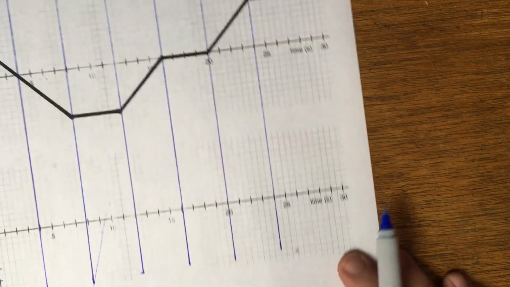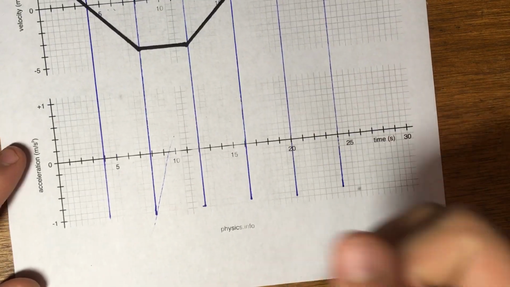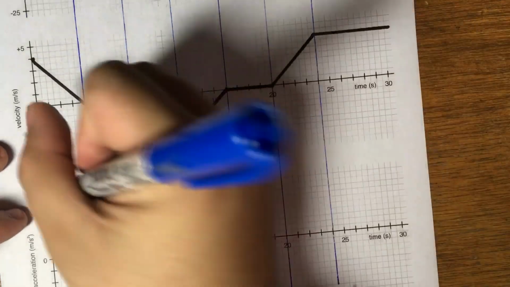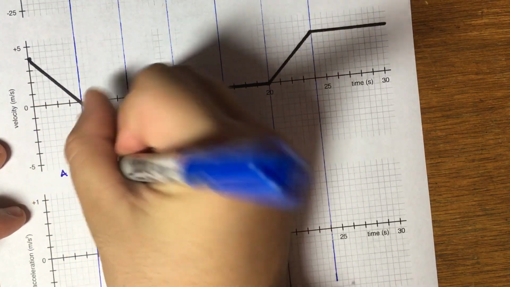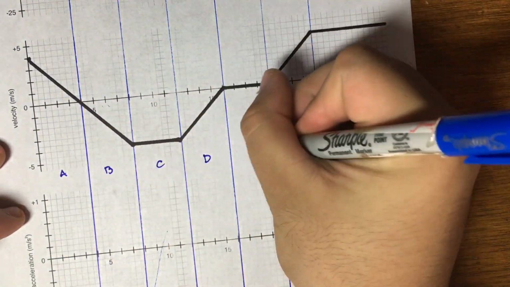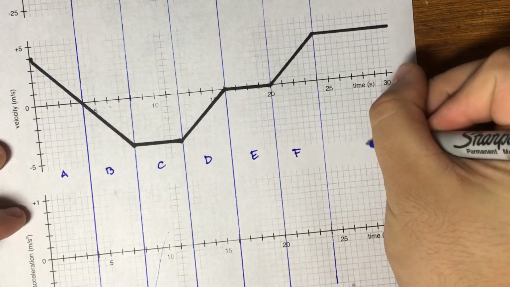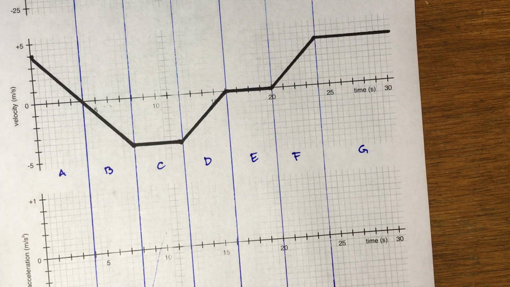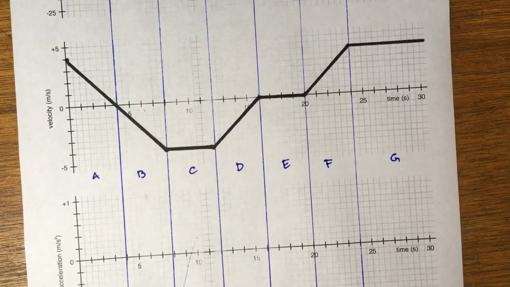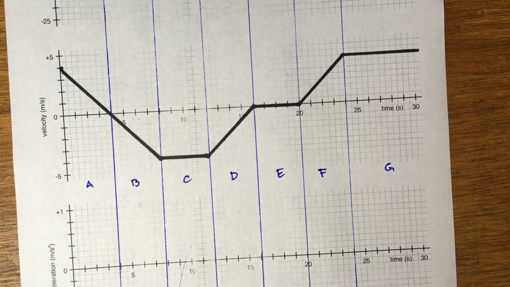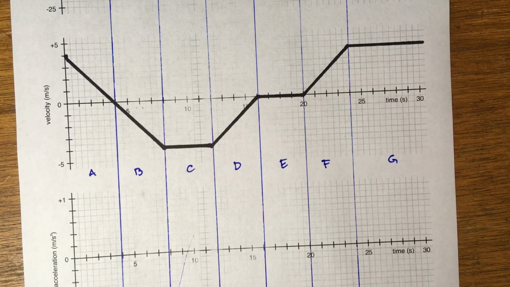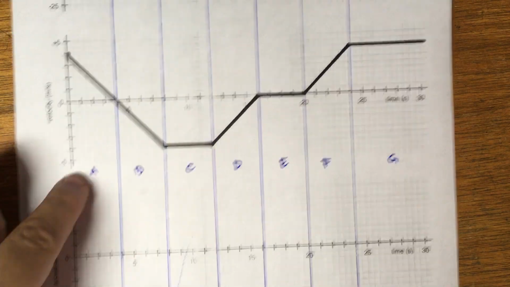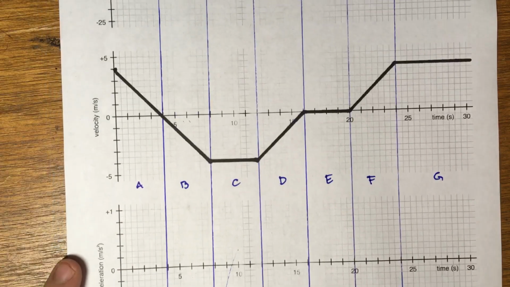So we have quite a lot of segments to deal with here. Let me just label them quickly. Segments A, B, C, D, E, F, and G. Wow, so that's 7 segments. Okay, so first things first, we've now divided them into segments. The idea now would be to analyze each segment for what they are, given the velocity time graph.